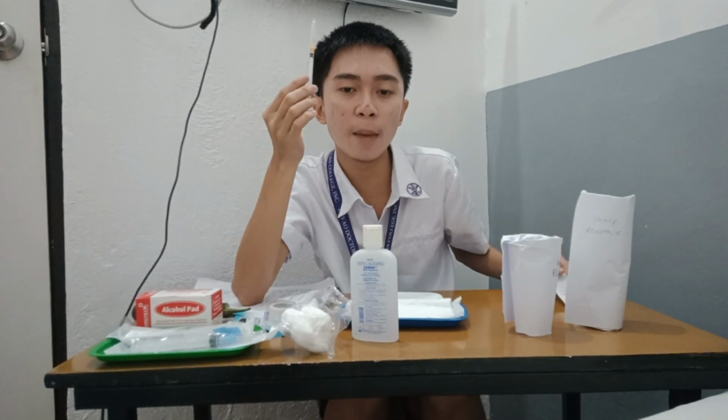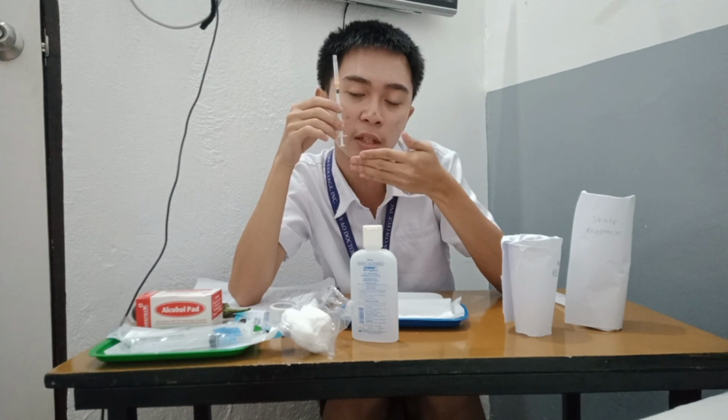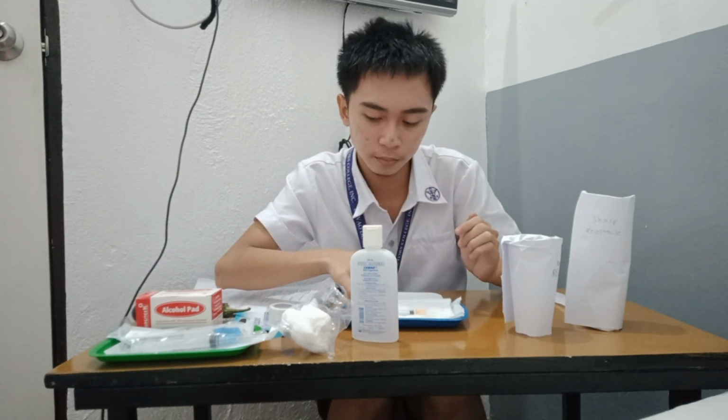And now I'm going to put this on the hypodermic tray, and I'm going to write the medication ticket so that we won't forget the medication, the dosage, and who it is assigned to.